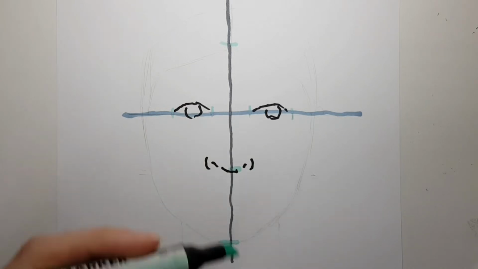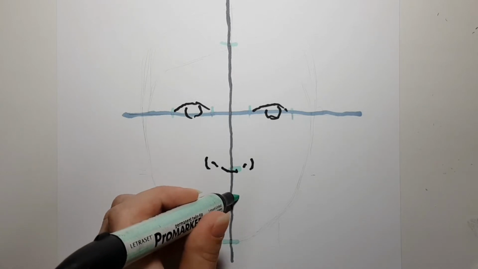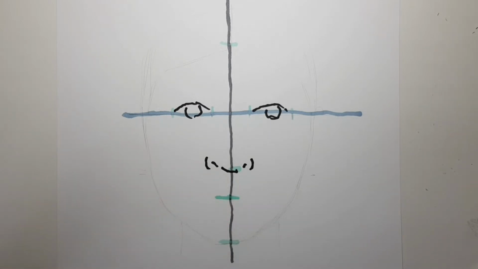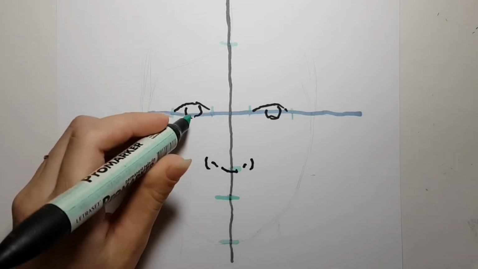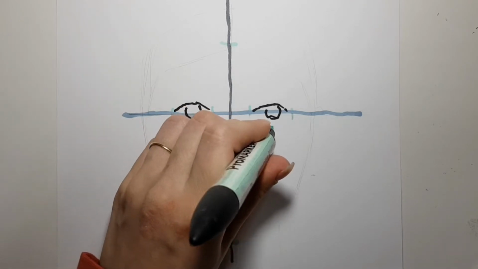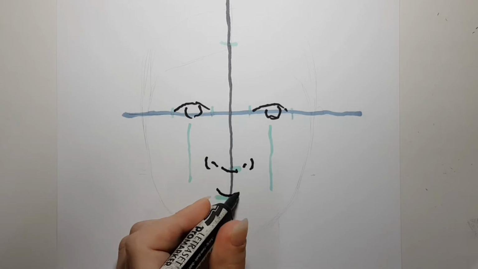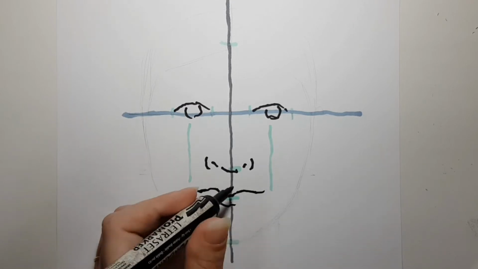The distance between the mouth and the nose and the mouth and the chin can change from one person to another. So to determine the height of the mouth, try to compare it to other elements in the drawing. If you draw a line from the middle of the eye down towards the mouth, you will see that the mouth almost reaches the center of the eye. We will talk about how to draw the mouth in a different video.